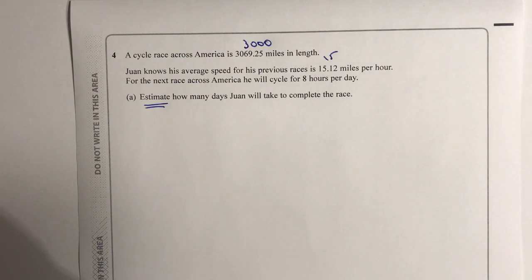Okay, for the next race across America, you cycle for 8 hours per day. That's fine for me. Estimate how many days Juan will take to complete the race. Okay, so let's look first at the amount of distance that he needs to travel. So his average speed is going to be 15, and the time it's going to take him is going to be 8 hours per day.